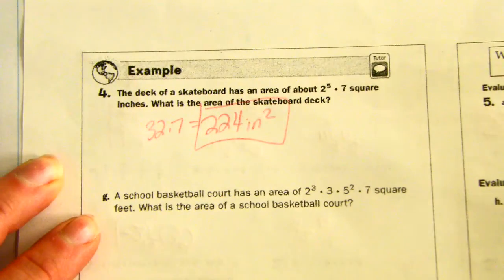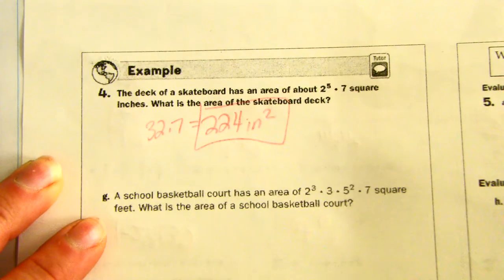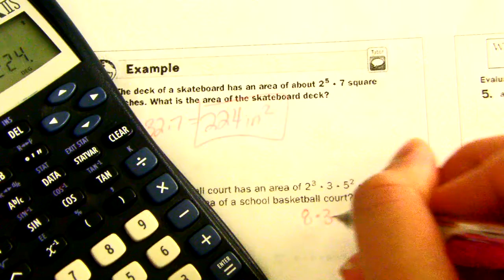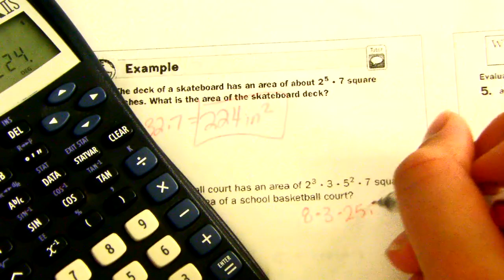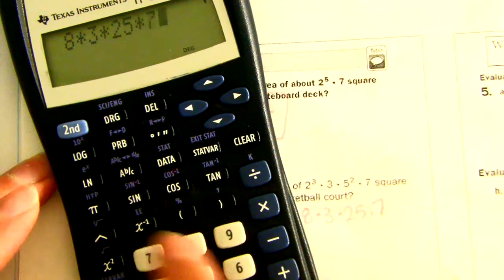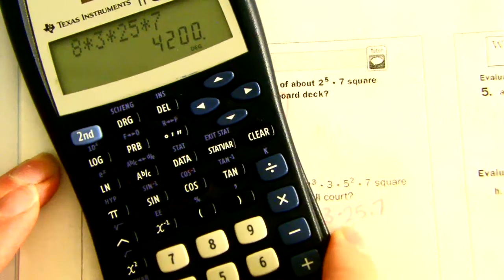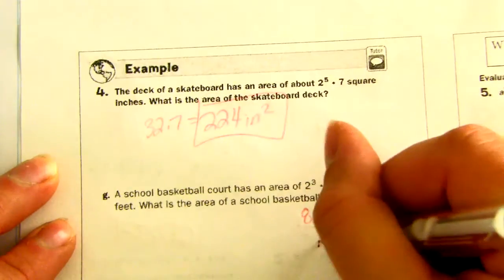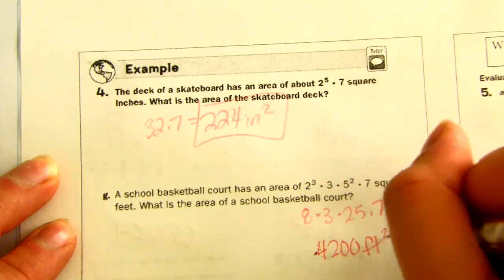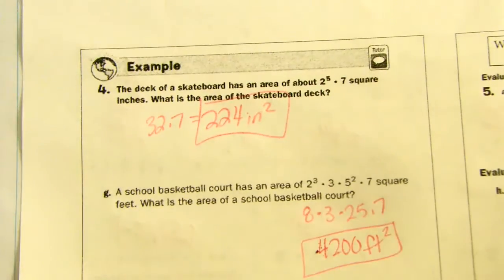We can also evaluate this one. This one's asking about the area of the school basketball court. So 2 cubed is 8. 8 times 3 times 5 squared is 25 times 7. 8 times 3 times 25 times 7 is 4,200 square feet this time. So feet squared or square feet.